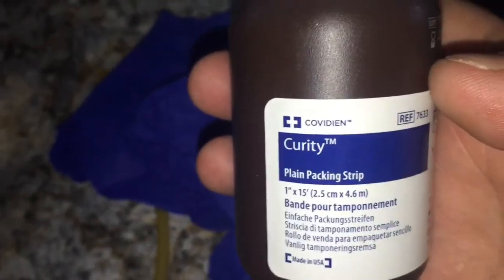I got a couple packing strips. So I have a couple bottles of these. In here, this is all my health essential stuff. I'm going to need one of these. This is a disposable scalpel.